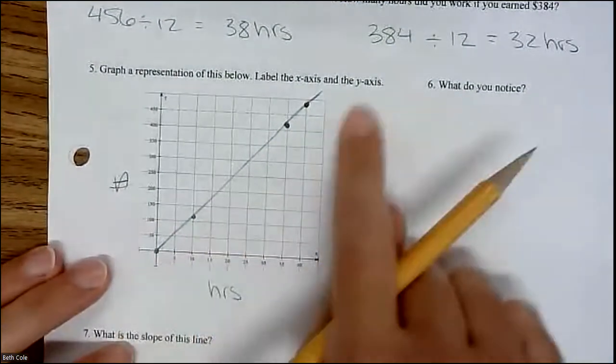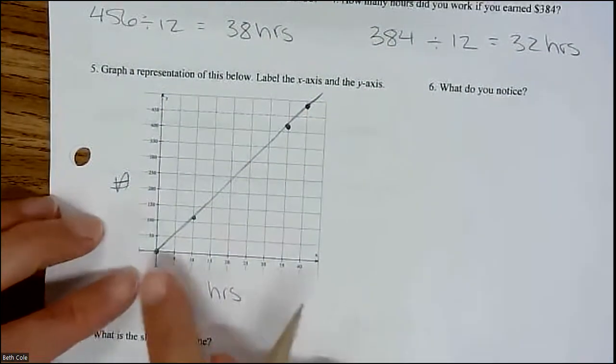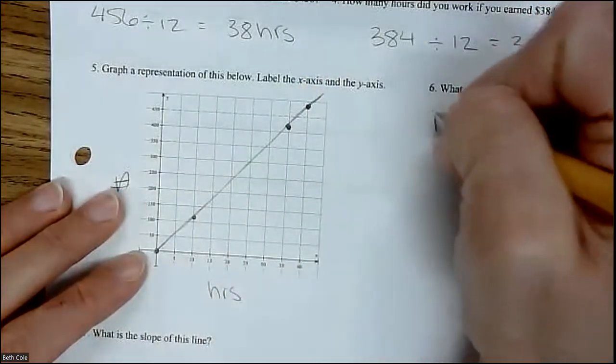But what do you notice? It's going up. It's increasing.